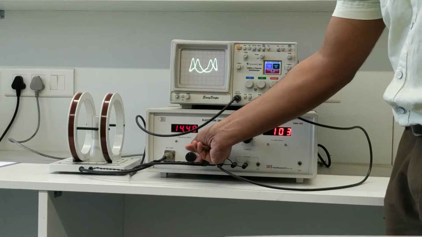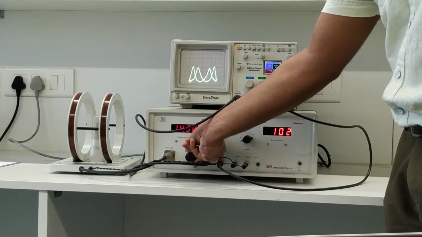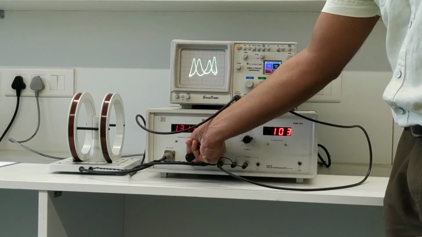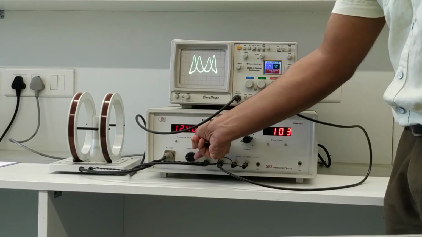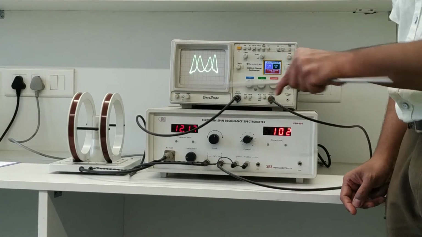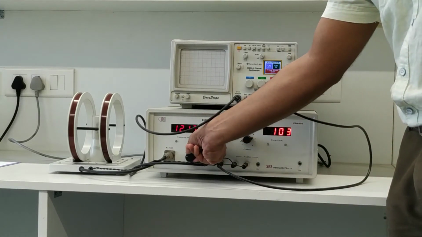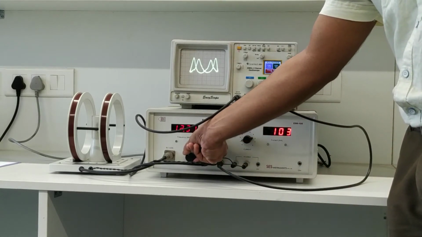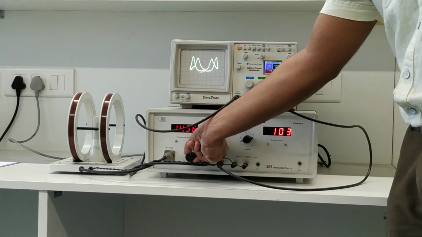So let me adjust the frequency knob, and you will see there is some change in the signal, but in terms of the frequency condition, we are not going very far away from it. You see, 12.4 or 12.1 is the minimum. Okay. So let me go again to the maximum side. You have to do it slowly because it's very sensitive. So let me make it maximum.